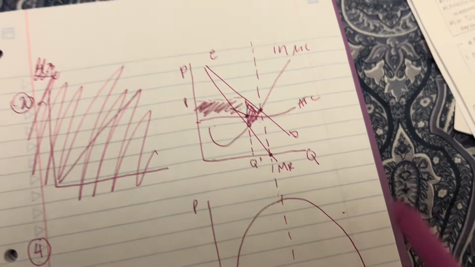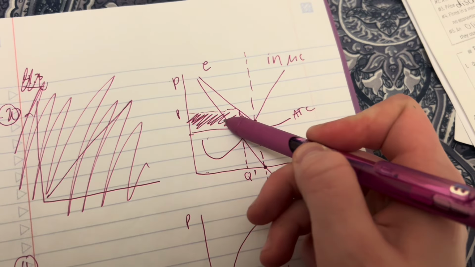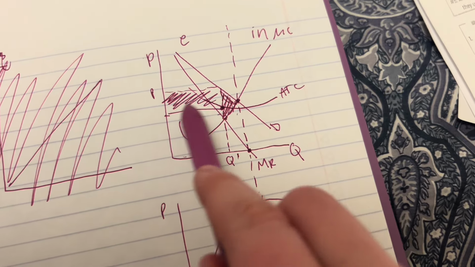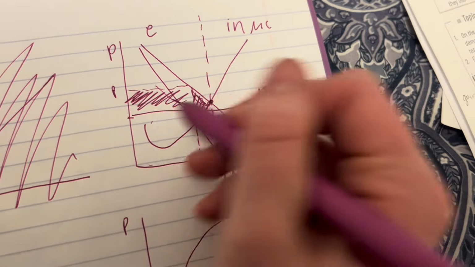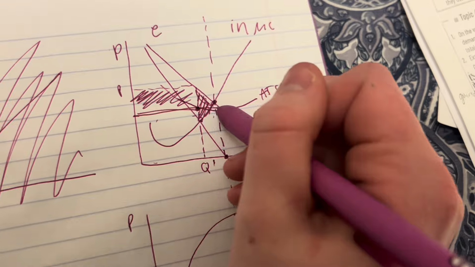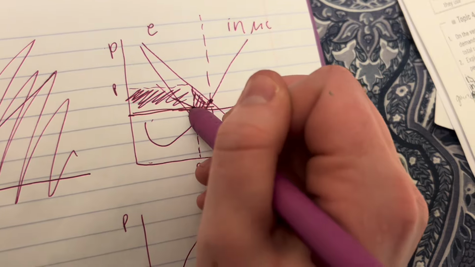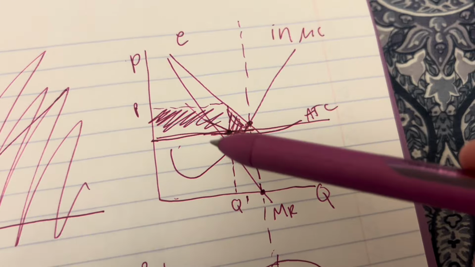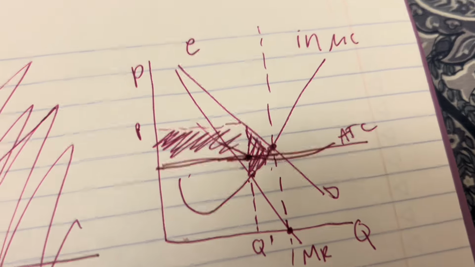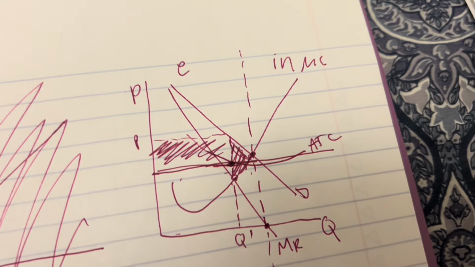Question 5 asks, on your graph, indicate where the government will regulate the monopoly so it earns zero economic profits. This means that the price has to hit this point right here. So it would just be the bottom of the profit box, and it would go like that. This is where a monopoly graph would be breaking even without a price tag.